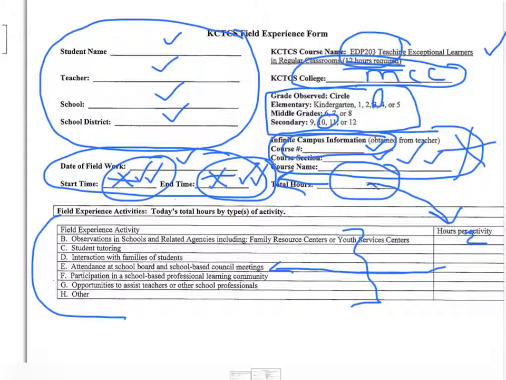Take the hours attended, and then you would put them down here in the row E, hours per activity section. The main thing is make sure that the total hours that you observe are transferred down into the appropriate section at the bottom of the page.